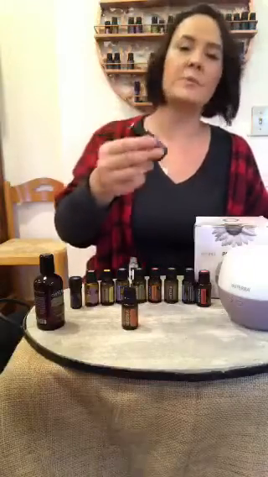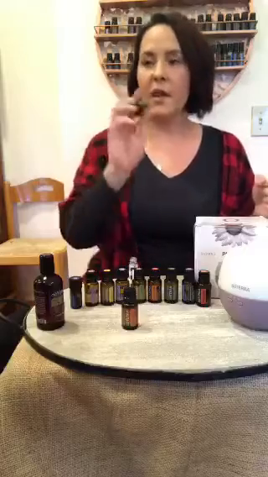But Breathe is our respiratory blend. It opens up your airways, promotes clear breathing. I love using this one in a chest rub.